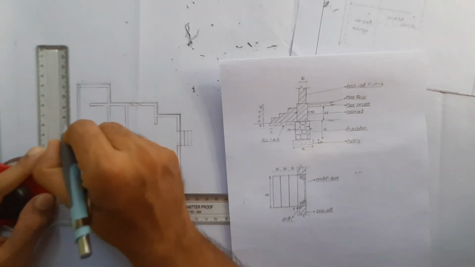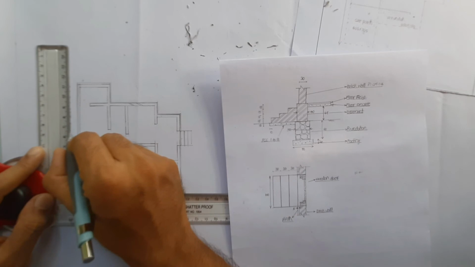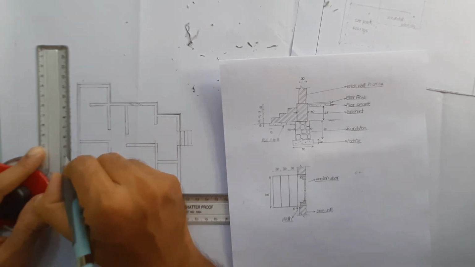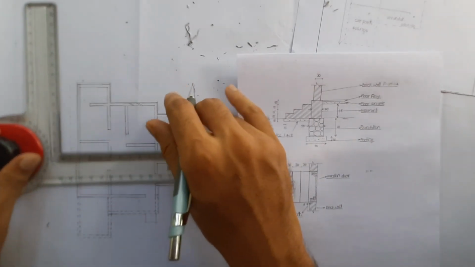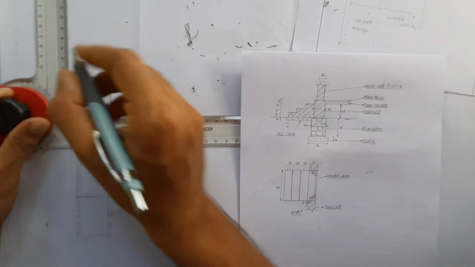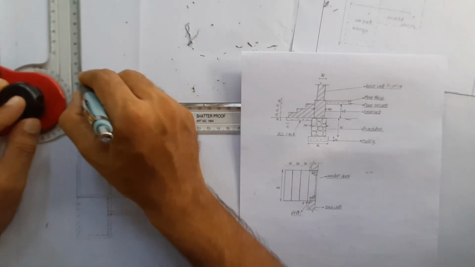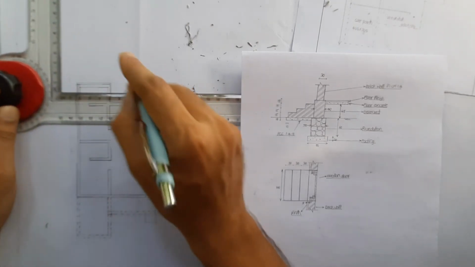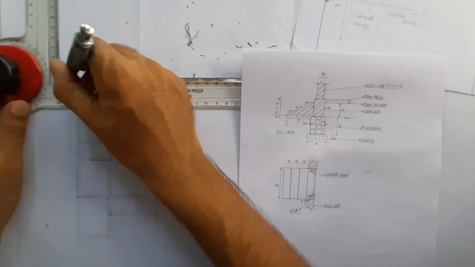It should be dotted lines, because it's not visible on the bottom portion of the plinth level. So okay, in this way this slab edge will extend 6 millimeter. Okay, will extend throughout.